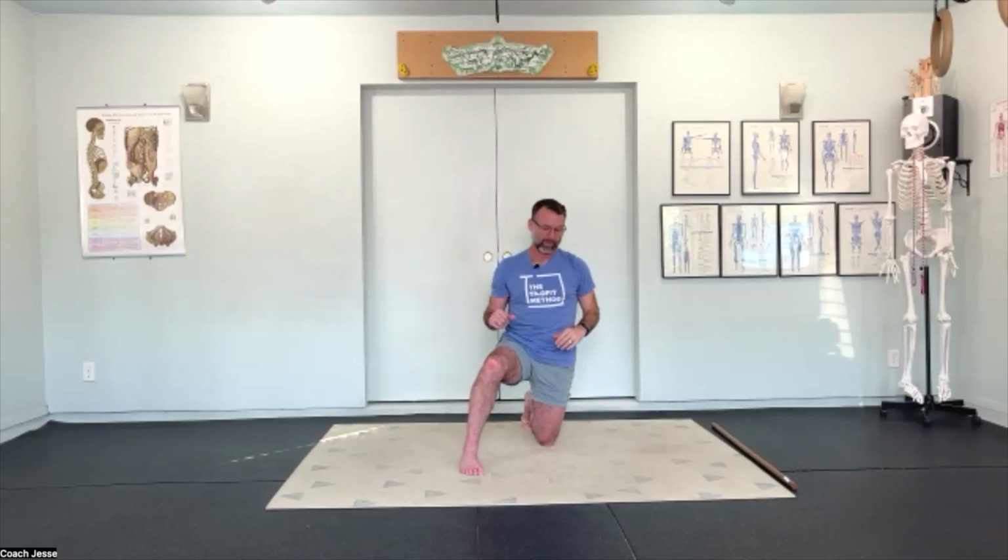And super valuable is just noticing the differences between this side and the other side. This side for me is a lot harder to maintain that rib down. My shoulder's tighter and the hip is tighter. I have a little bit less mobility on this side than I do on the other side.